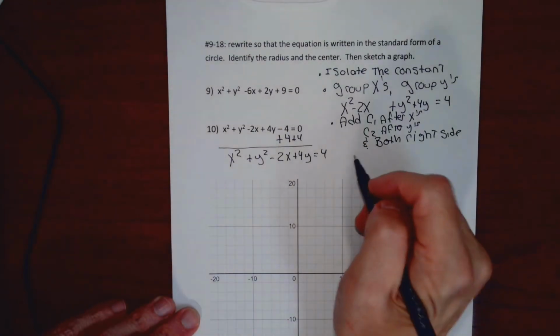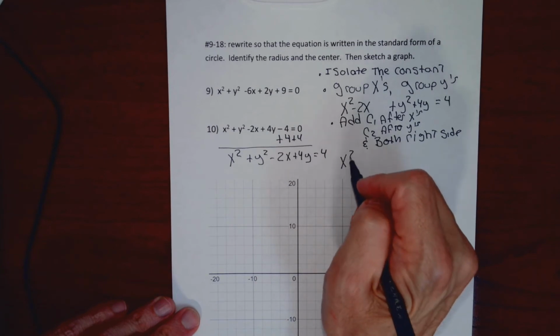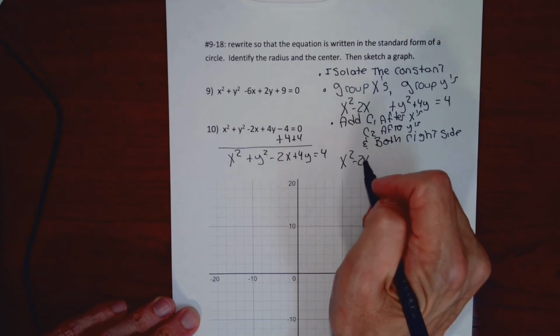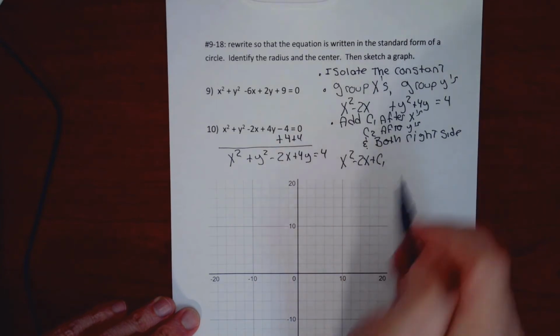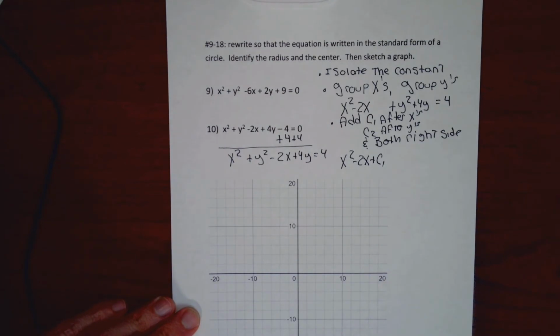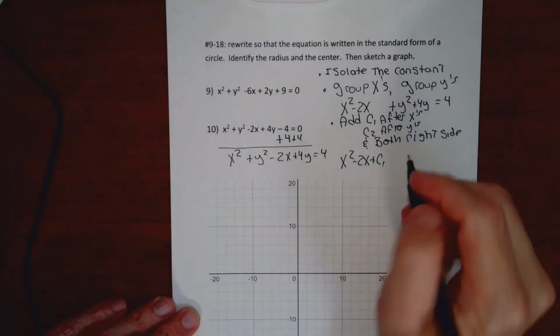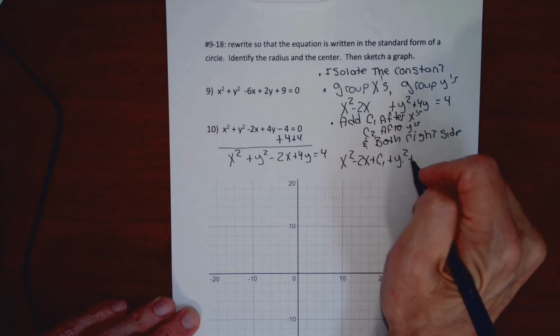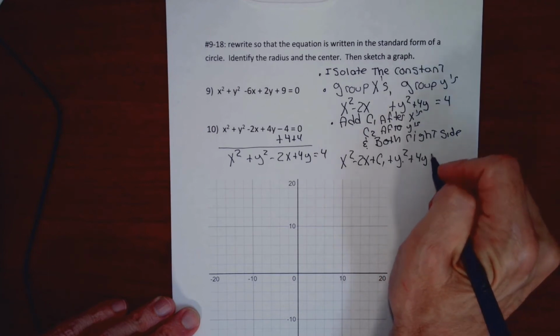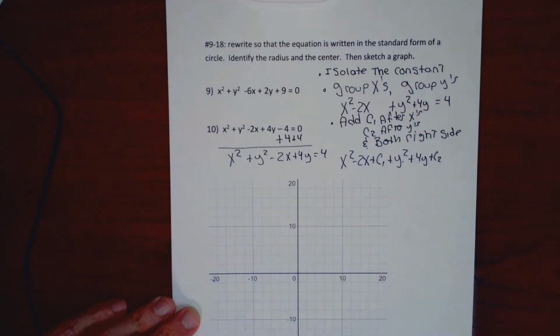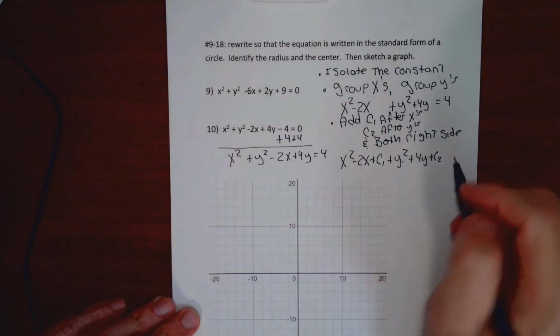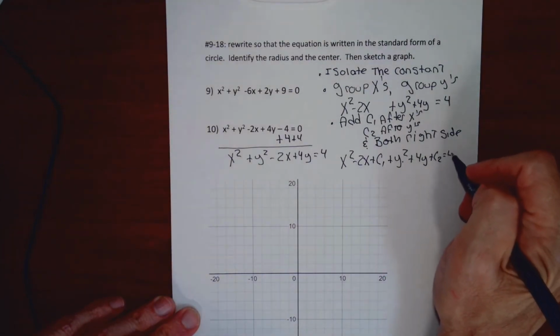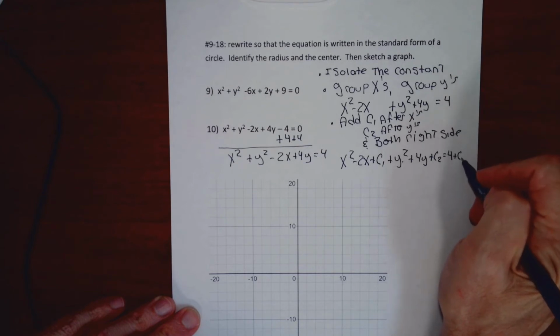So after the x squared minus 2x, I'm going to add a c, and I'm going to subscript it first c rather than just a generic c because I get two of them. And then after the y's, I'm going to add a c as well, and I'm going to subscript it second c. I'm going to take those c's and add them to the right hand side.